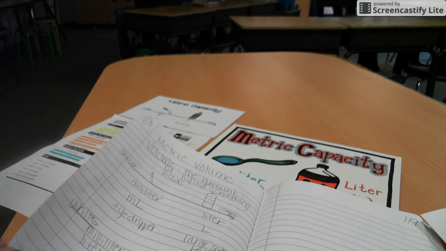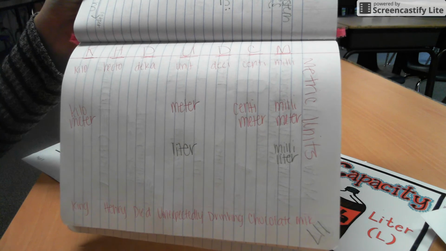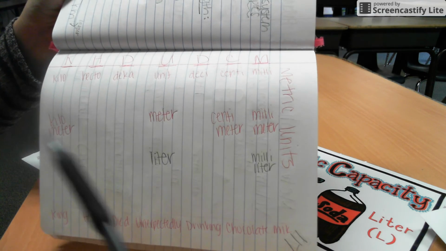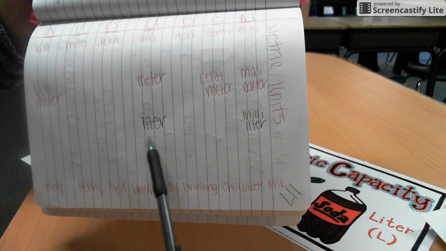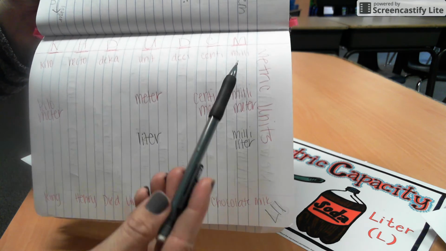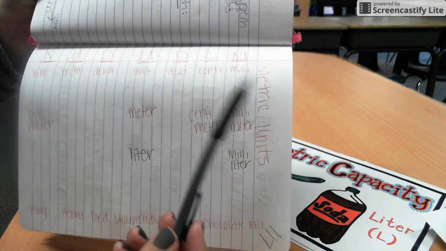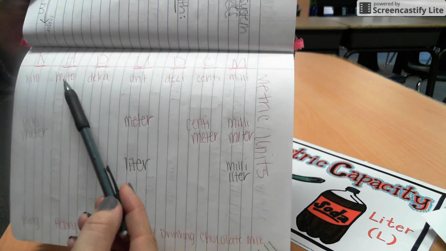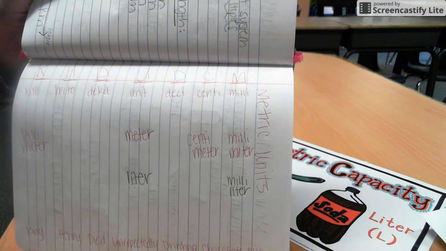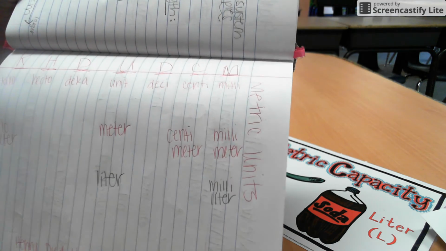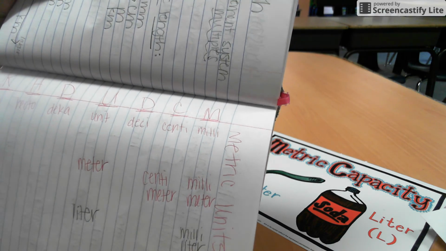So once you have all that, I want you to turn over here to page 117. So on 117, I went ahead and added my liter, because the unit for volume we're talking about is liter. And then under milli, we have milliliter. Now, once you're in older grades, you'll learn about centiliters and deciliters and deca and hecto and kilo. But for right now, for 4th grade, we're only going to need to know liter and milliliter.